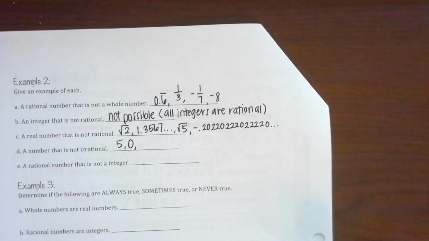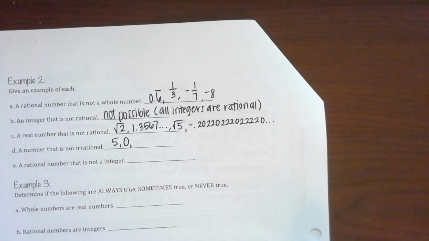Give me one. It could be anything on the left side. So it can be rational. It can be an integer. It can be a whole number, or it could be natural. But I already have a natural and a whole number, so I don't need all that. Give me something else.